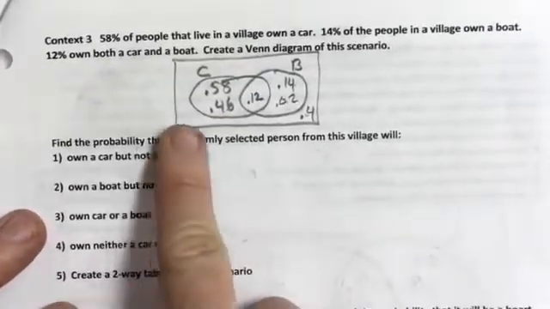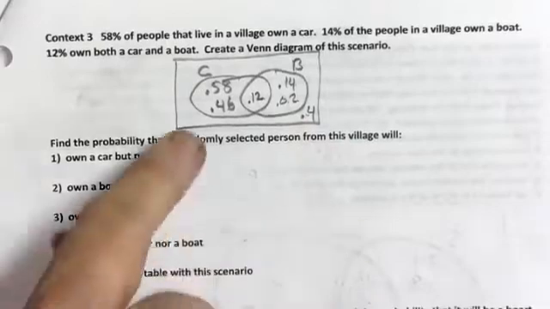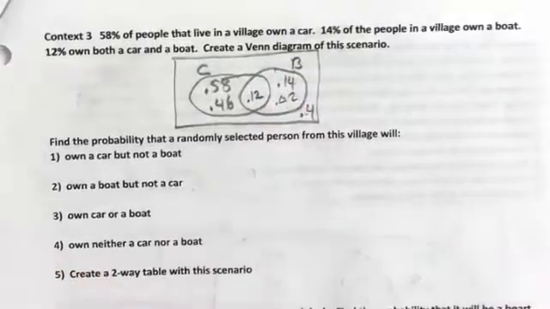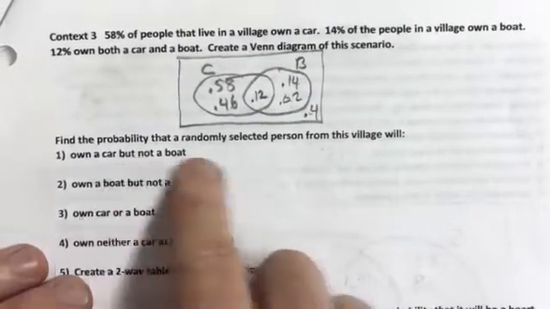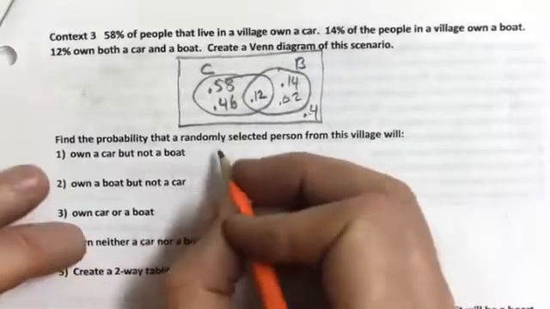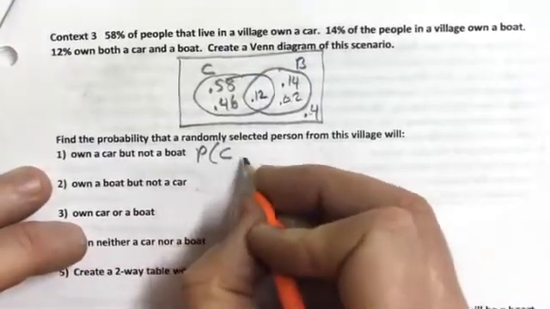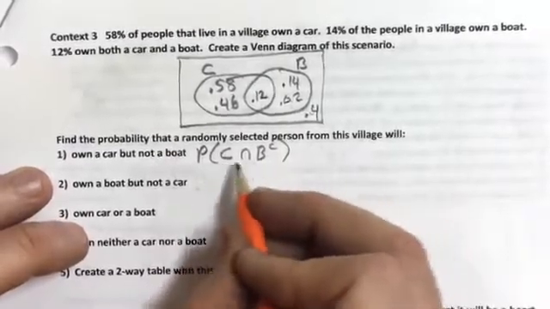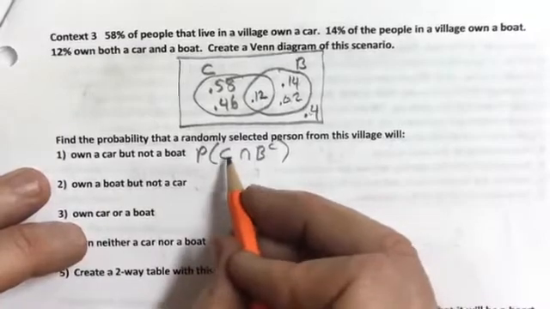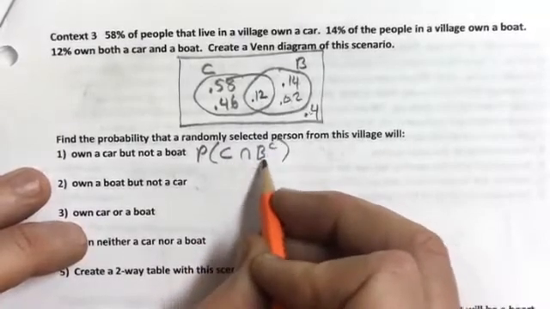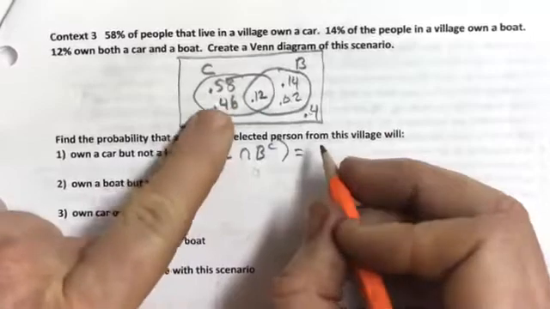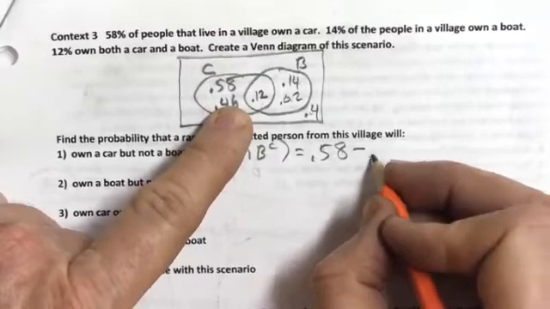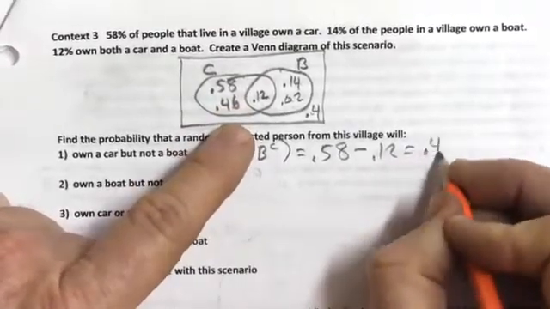By the way, showing the Venn diagram is in effect showing your work for all these. You can pretty much have that Venn diagram and just write down your answer. But I'm going to show you also how to do the work if you didn't have a Venn diagram. So what's the probability you own a car but not a boat? That's car and boat complement, and you need to understand this notation: car and boat complement means car and not boat. You would just take all the people that own a car, 0.58, and subtract off those that own a car and also own a boat. So that'd be 0.46.